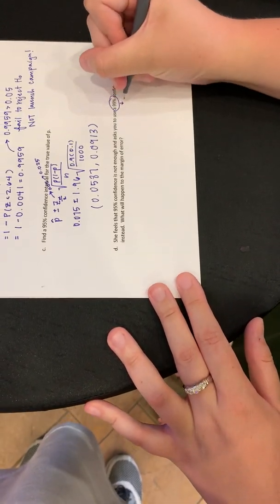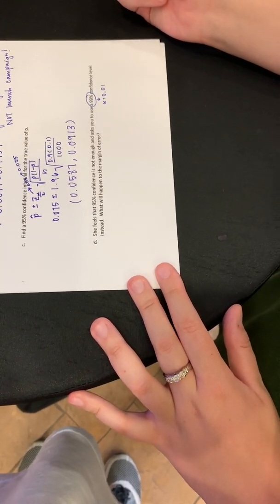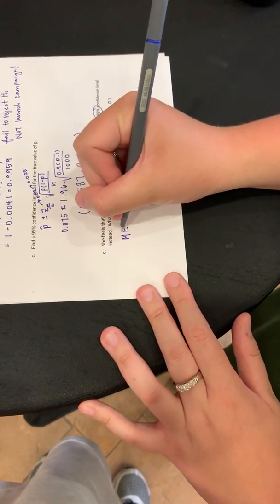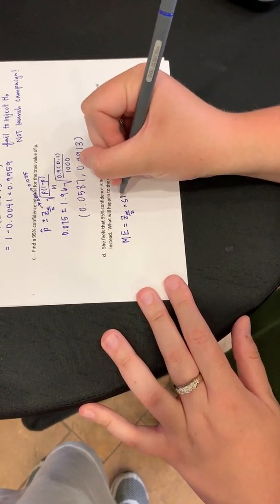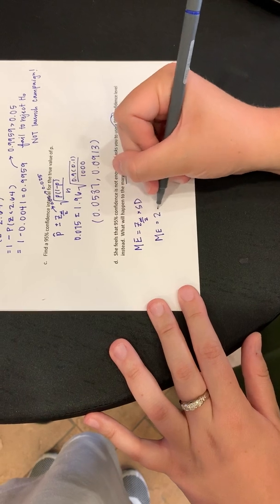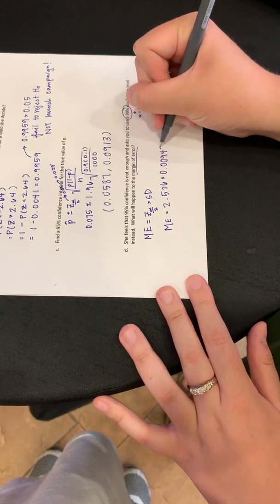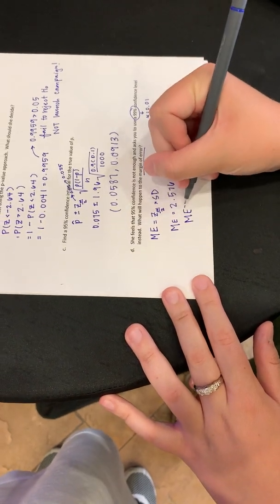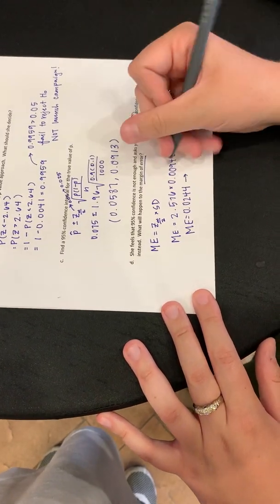So that means our alpha is going to be 0.01. When we do this, we're concerned with our margin of error. So the equation for that is that margin of error equals z of alpha divided by 2 times the standard deviation. And so for this, we're going to plug in, according to our z table, a value of 2.576 times 0.00948, which we found way up here in part A. And we get a margin of error of 0.0244.